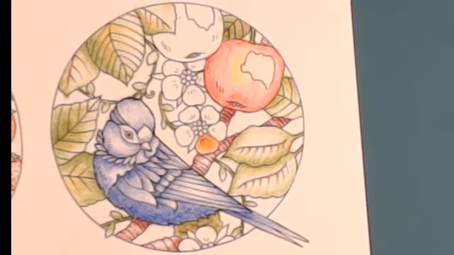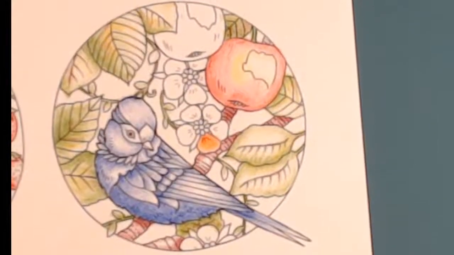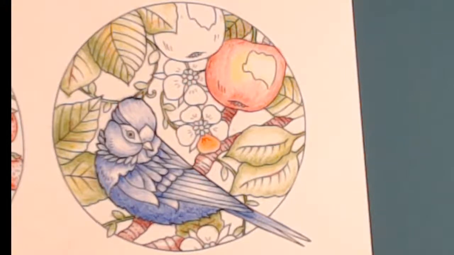And maybe I can do another bird tomorrow and another bird the next day. I don't know, whatever hits my fancy.